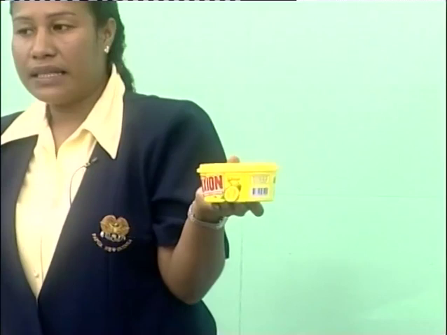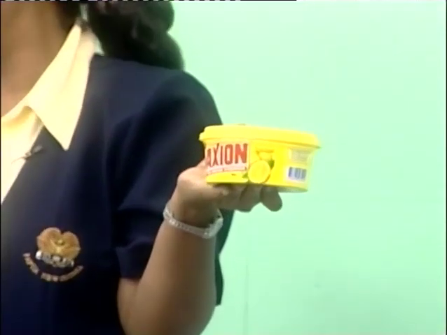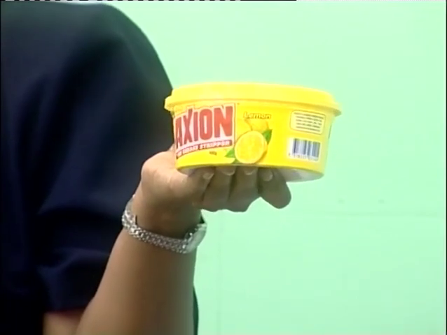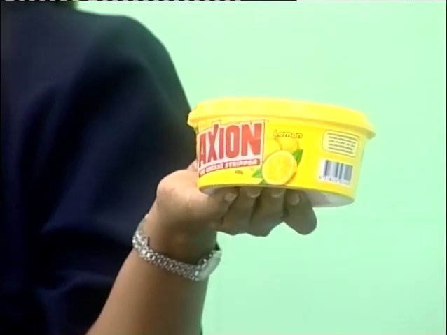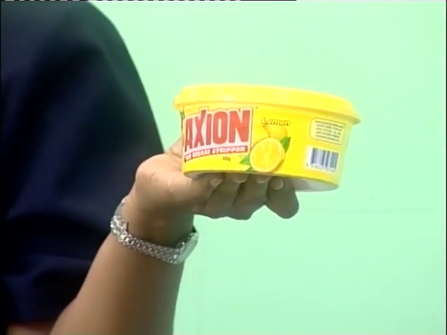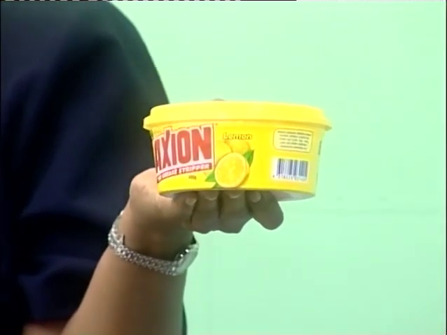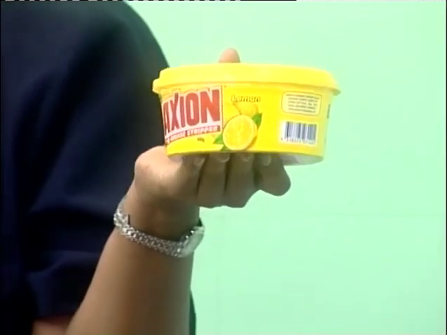All right. Now, class, I have something to show you here. Everyone knows what this is. Is that true? You know that this is very useful at your home. Now, if I have some dirty plates or dirty utensils in front of me, is it possible for me to just use this Axion to wash those dirty utensils?